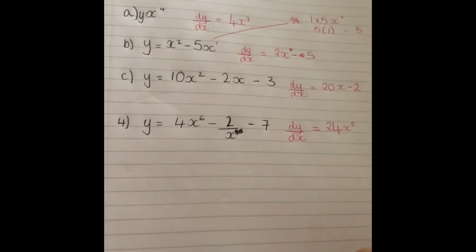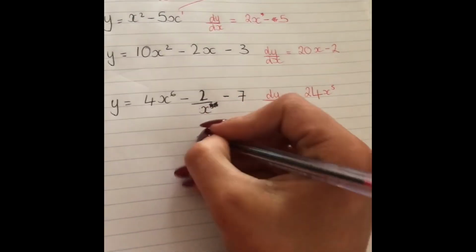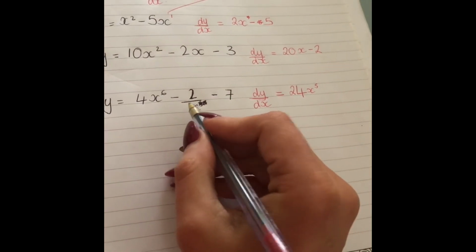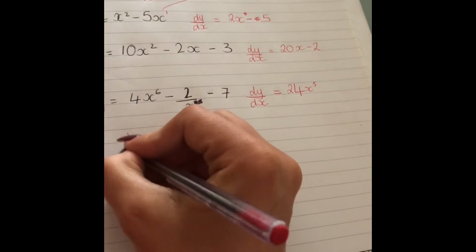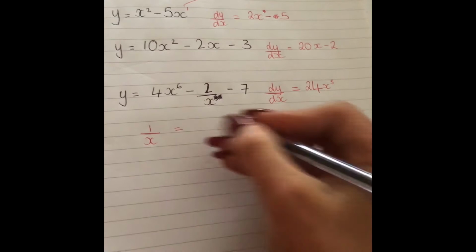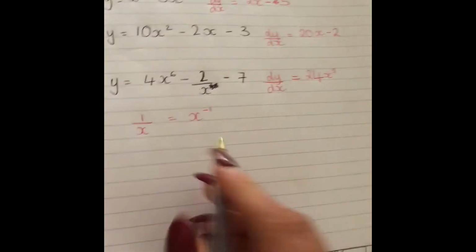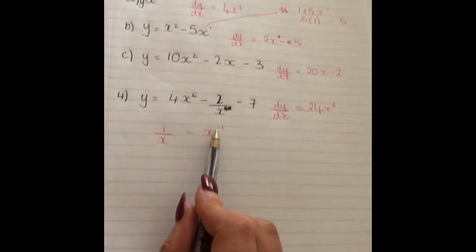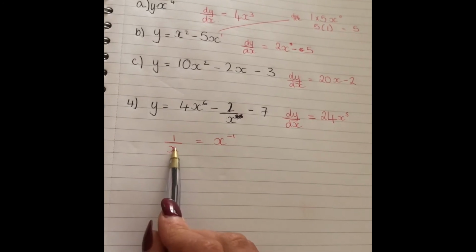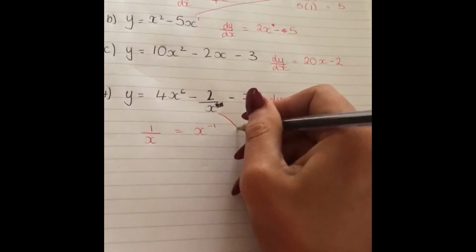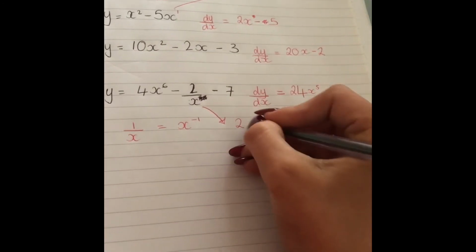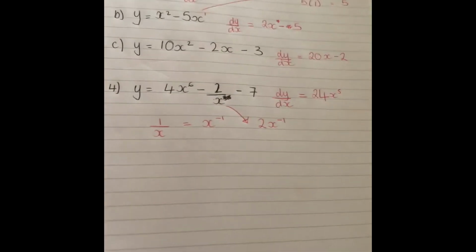Hopefully, with a bit of practice, we're going to remember that 1 over x is the same as x to the power of minus 1. Because remember, anything to the power of minus 1 means its reciprocal. So what this is actually saying here is 2x to the power of minus 1.